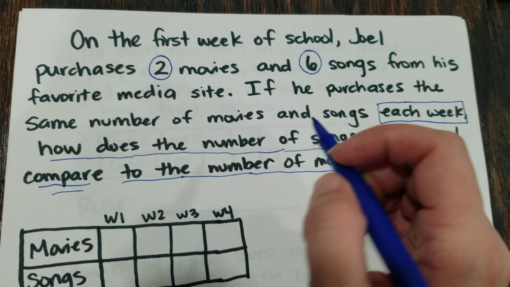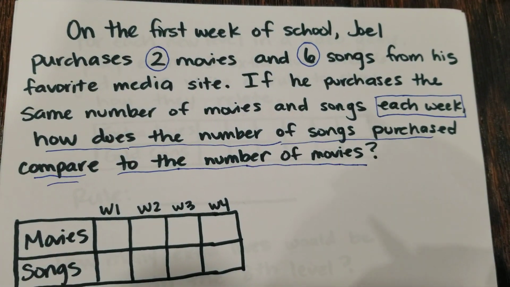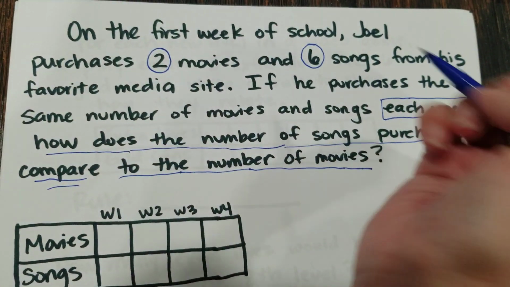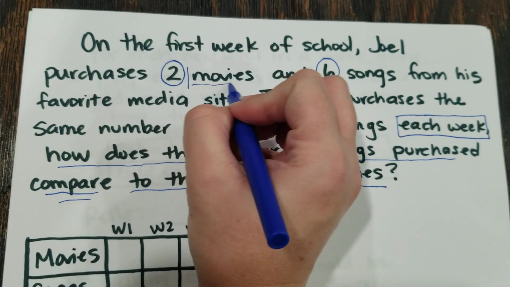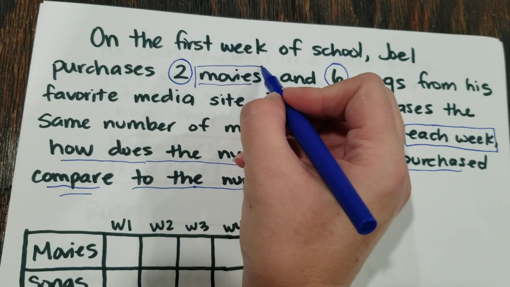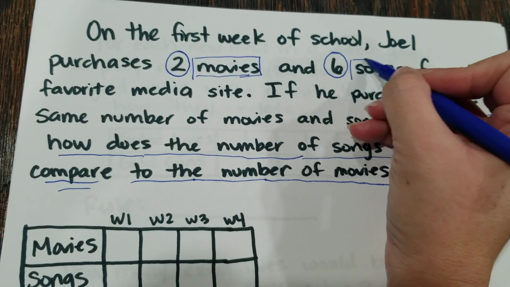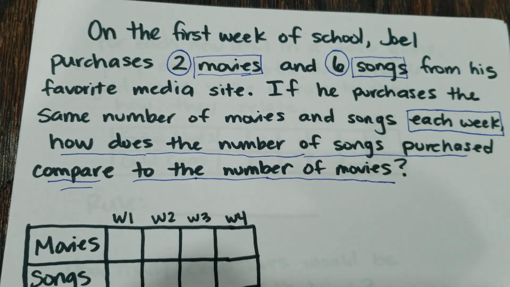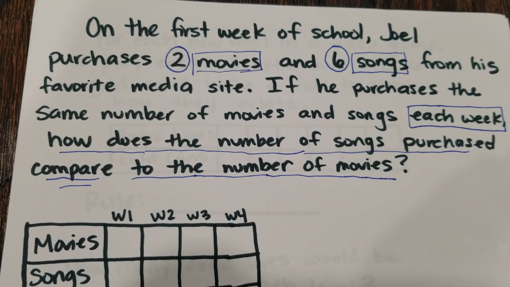Some more keywords. This isn't an operation keyword. It doesn't tell us add, subtract, multiply, or divide, but we do want to make sure we stick with what number goes with movies and what number goes with songs. We don't want to mix those up. Okay, let's go ahead and solve.